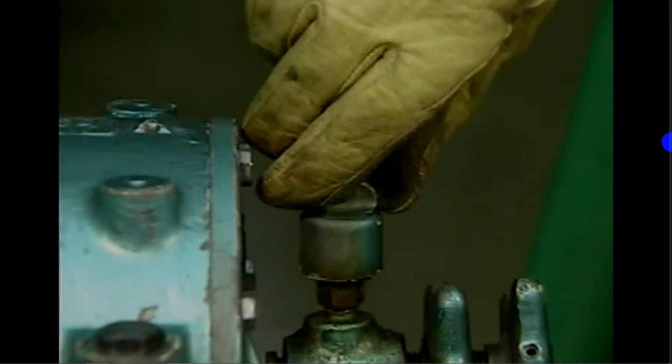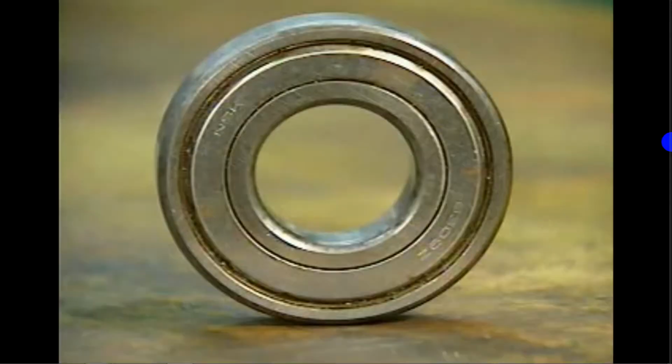These methods are used only with bearings that are not sealed. Sealed bearings are permanently lubricated and they do not have to be greased.